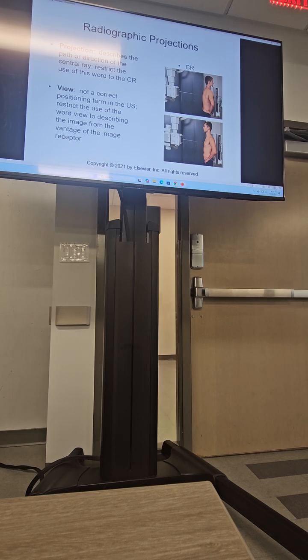Now, when we're describing projection, again, it's in relation to which body part the X-ray hits first, and then which body part it exits.